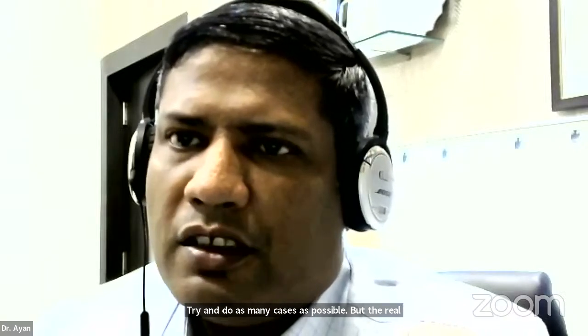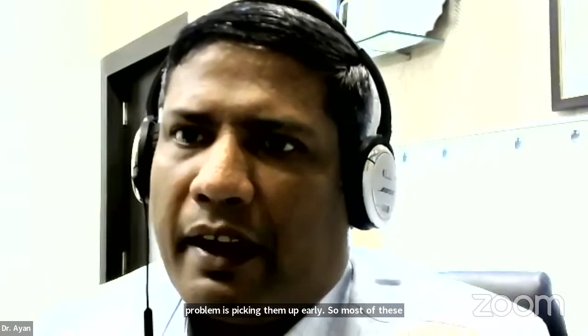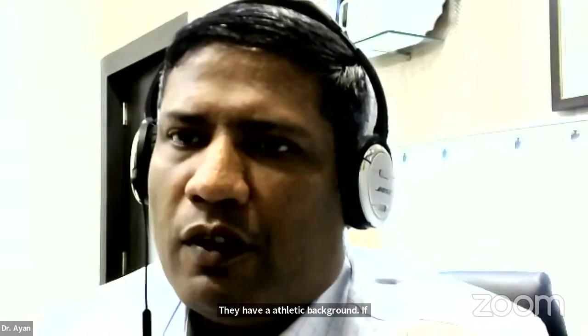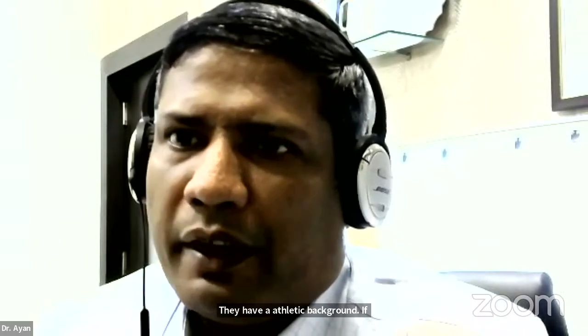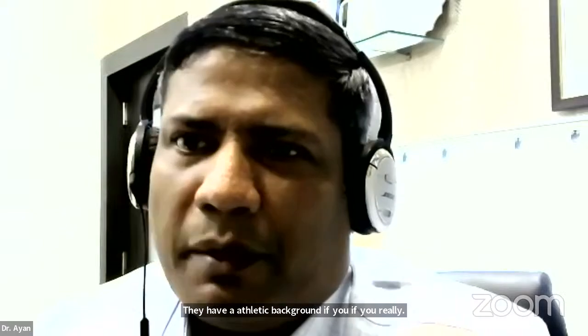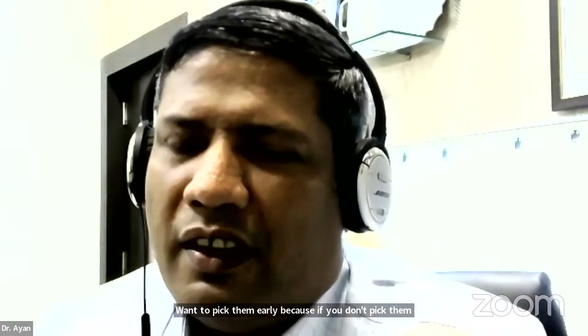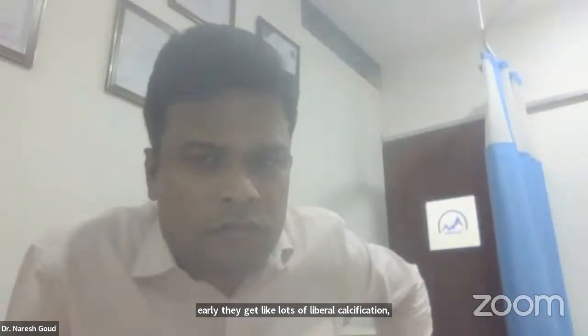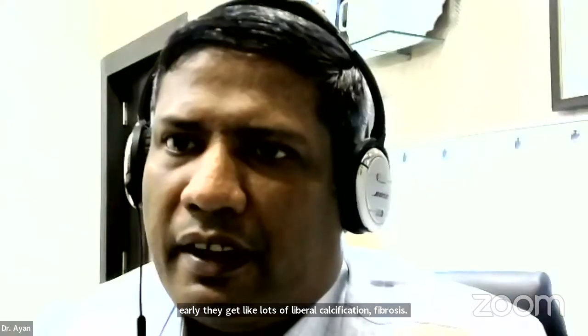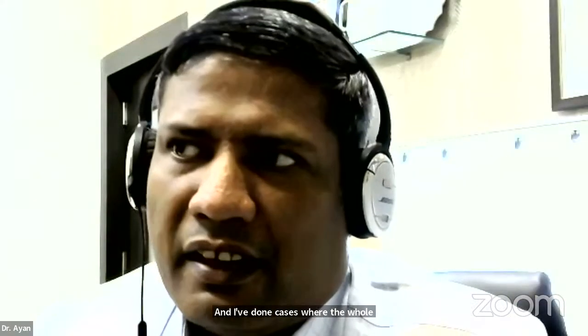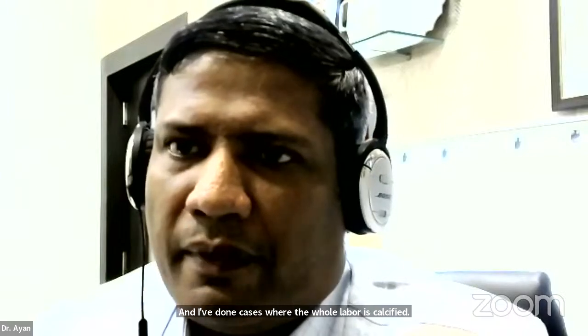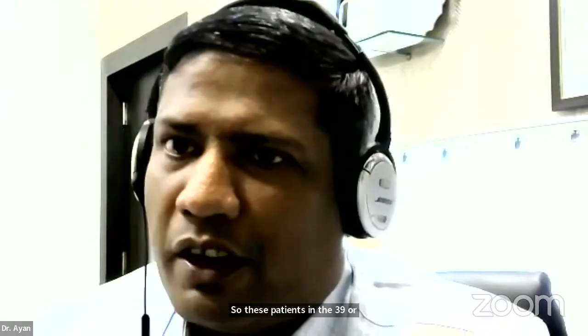Most of these patients have an athletic background, and if you really want to pick them early, because if you don't, they get lots of labral calcification and fibrosis. I've done cases where the whole labrum is calcified. So these patients, at 39 or 40 as sir was saying, are not very good cases to start with.